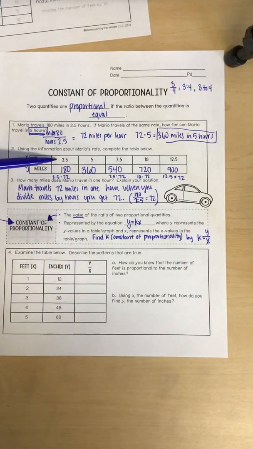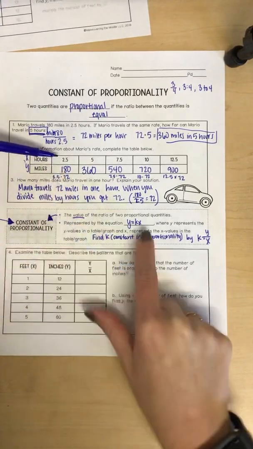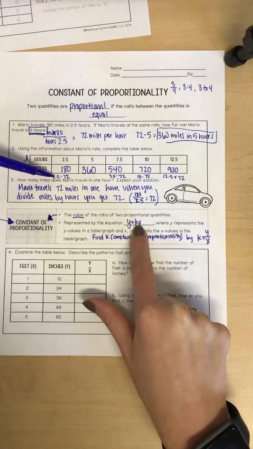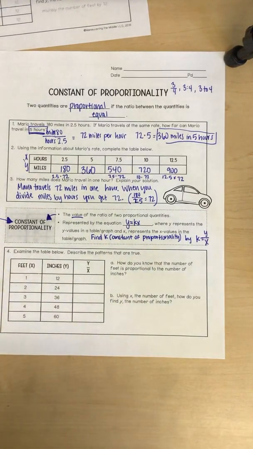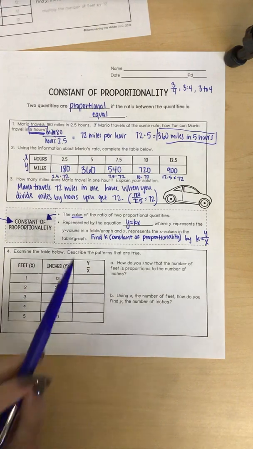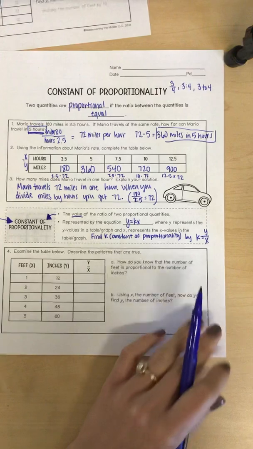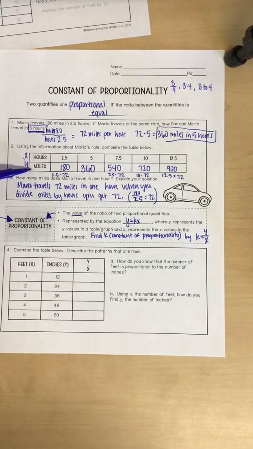So here, if we look back up here, our y value, our miles, equaled our constant of proportionality, which was 72, and we multiplied it by our x value, and that's how we got our y value. So it all goes, tables, equations, graphs, all of them go together, and then they all work together perfectly. So here you find the constant of proportionality by doing y divided by x, okay? Which is what we did up here. Miles divided by hours.